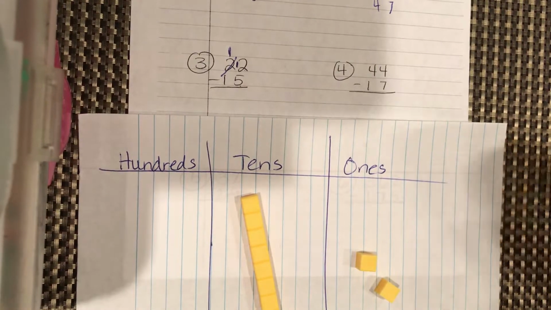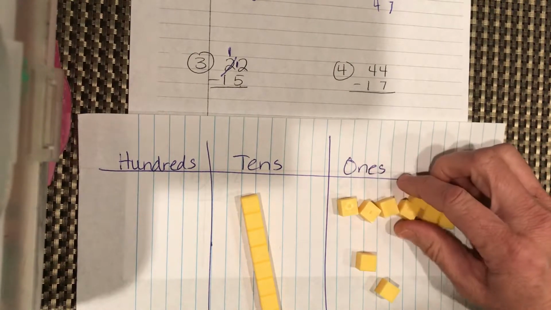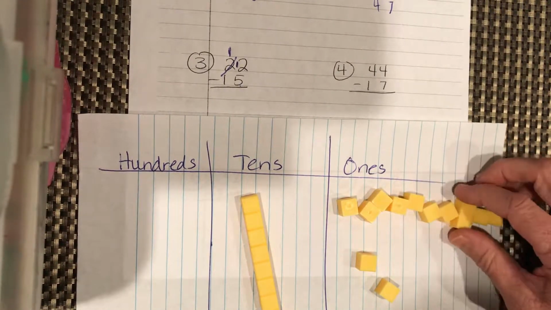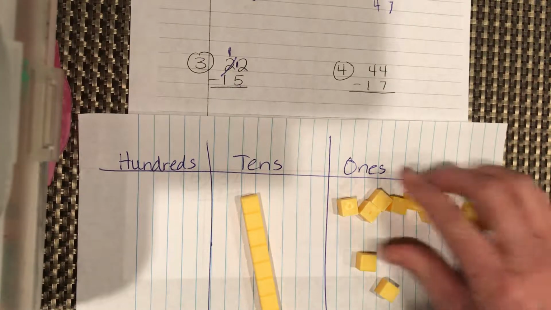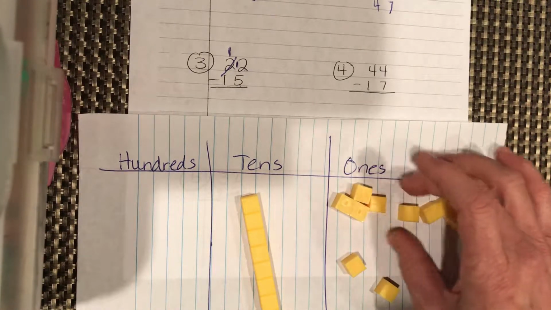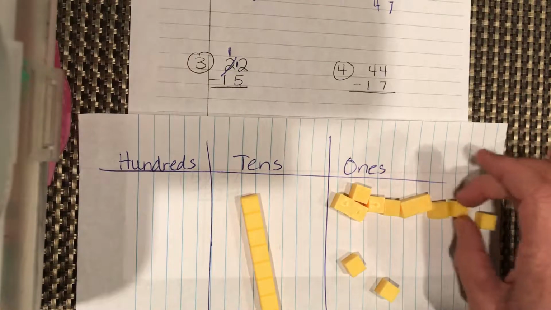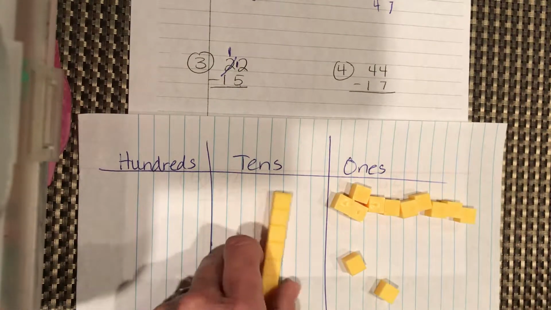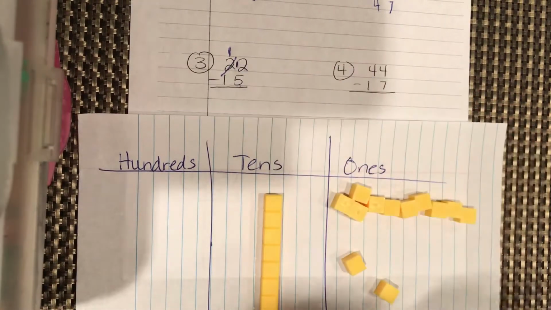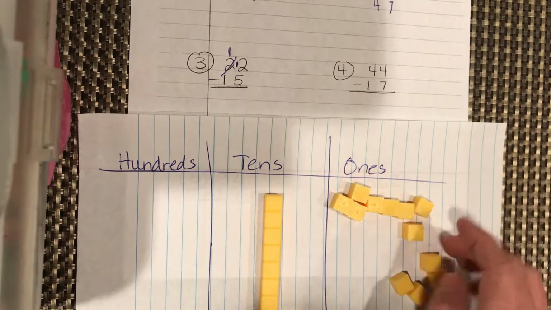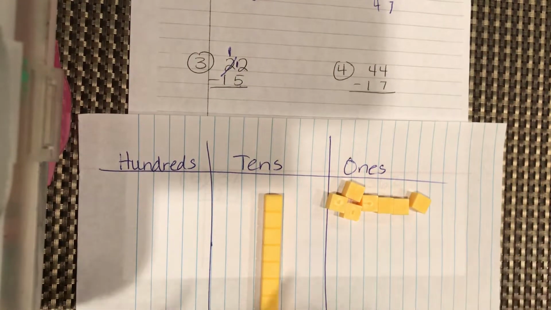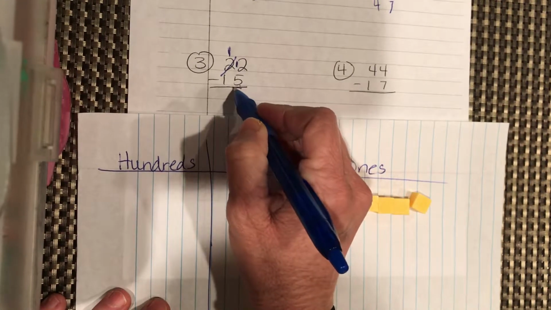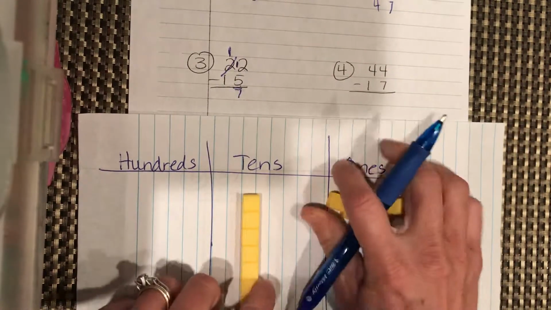Okay, now I can swap it out here. 1, 2, 3, 4, 5, 6, 7, 8, 9, 10. Let's double check that. 1, 2, 3, 4, 5, 6, 7, 8, 9, 10. So now I have 12. I'm left with 10. I can take away 5. 1, 2, 3, 4, 5, which leaves me with 7. And 1 minus 1 is nothing. Okay?